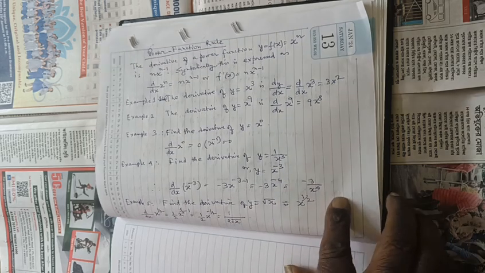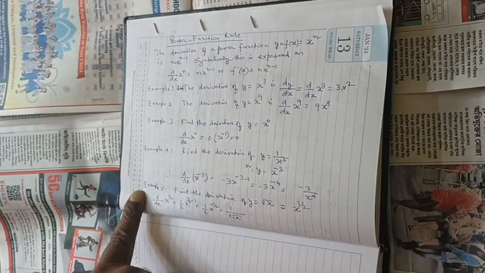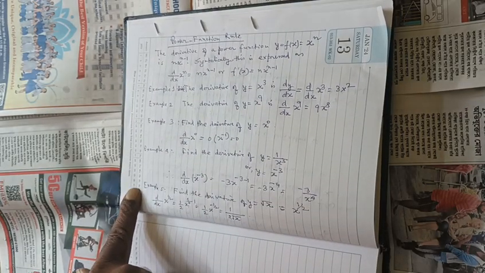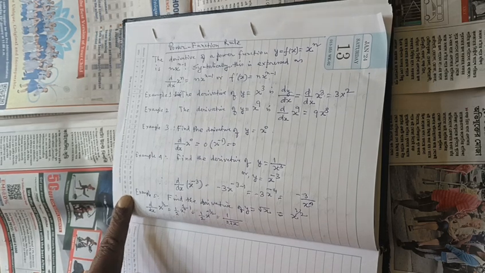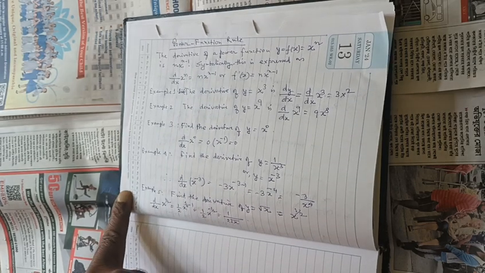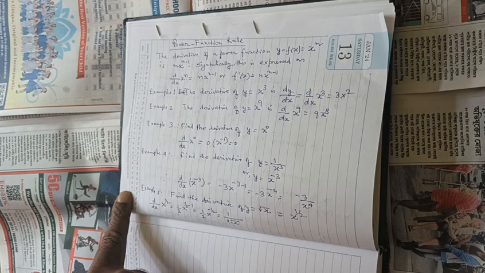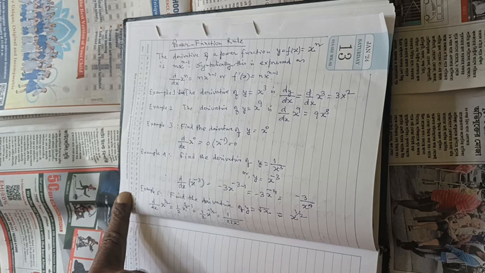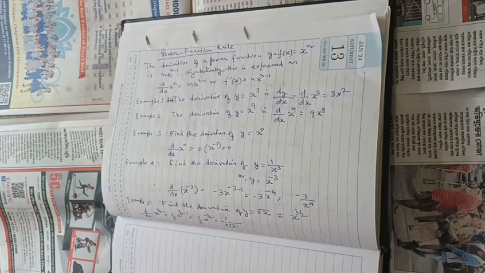Find the derivative of y is equal to root over x is equal to x to the power half, d/dx x to the power half is equal to half x to the power half minus 1 is equal to 1 by 2 x to the power minus half is equal to 1 by 2 root over x.